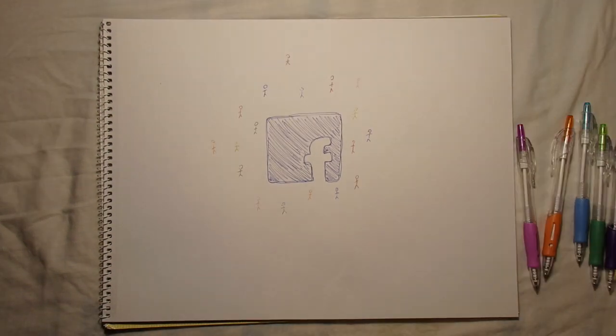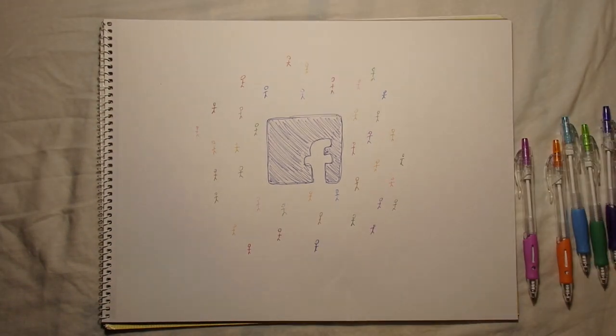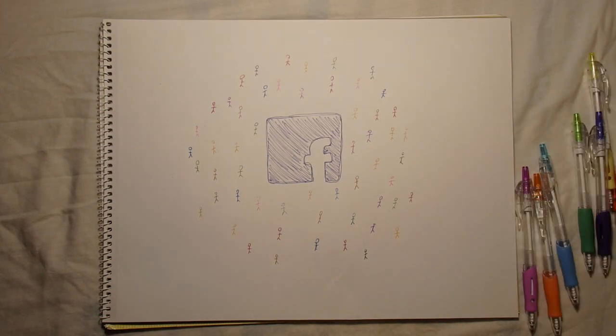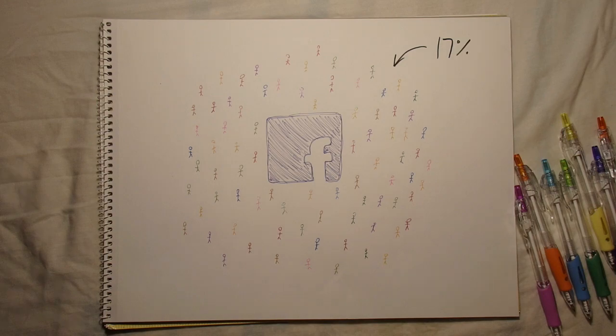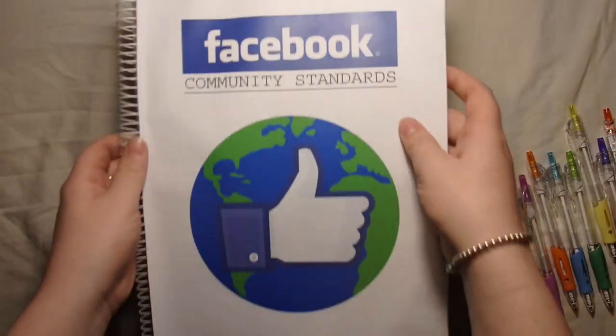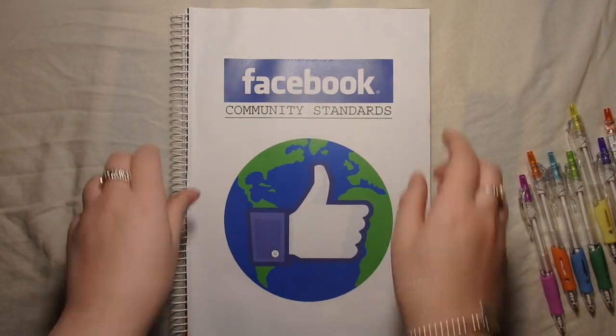Facebook is a social network giant that everyone in the world seems to use. Well, not everyone, but 17% of the planet's population does. That's over 2 billion active users of this one platform. Early this year, Facebook released their internal review guidelines to the public.